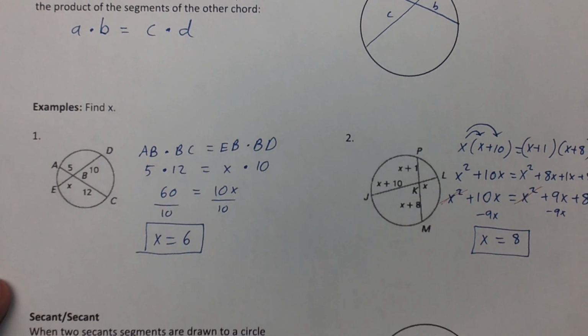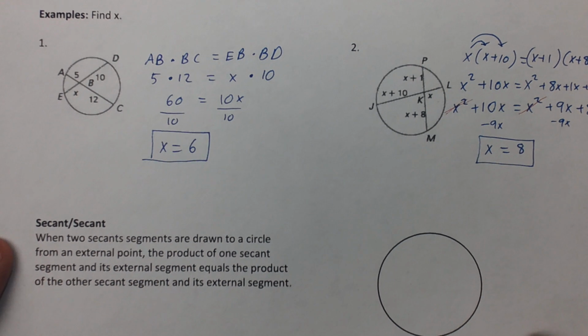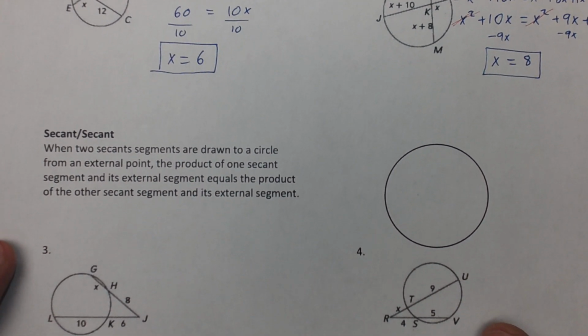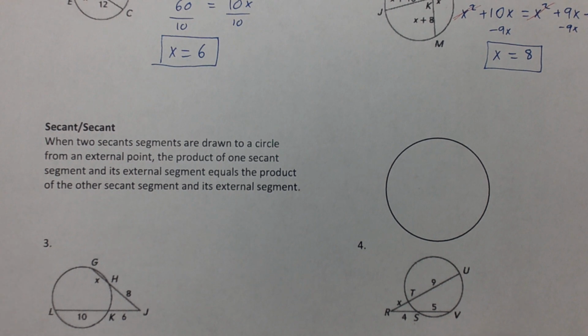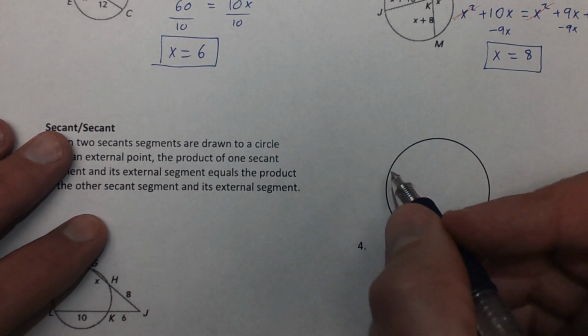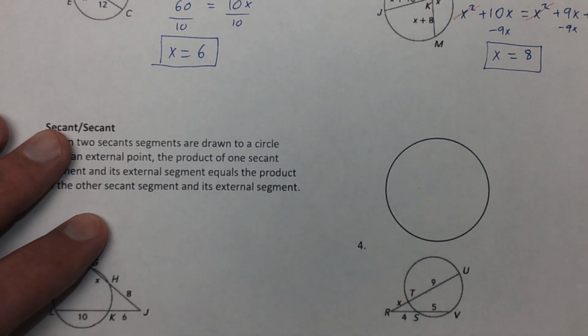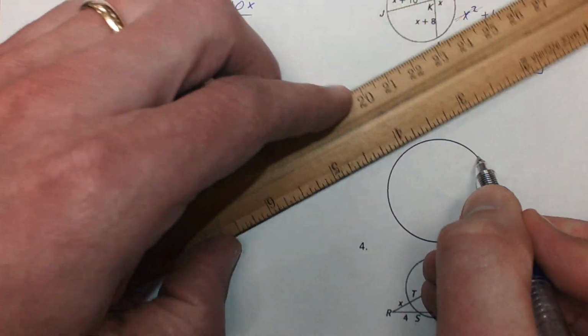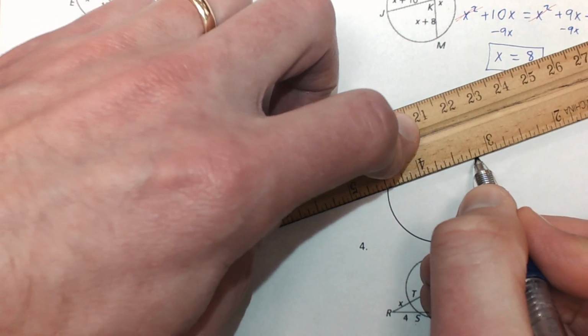And there's another situation we're going to talk about next, which is where you have two secants. And they're going to intersect also. But remember what secants are. These are kind of like lines that intersect a circle at 2 points. And that means they're also coming outside of the circle. So I'm going to get a ruler actually this time around, because these are going to be kind of long lines.